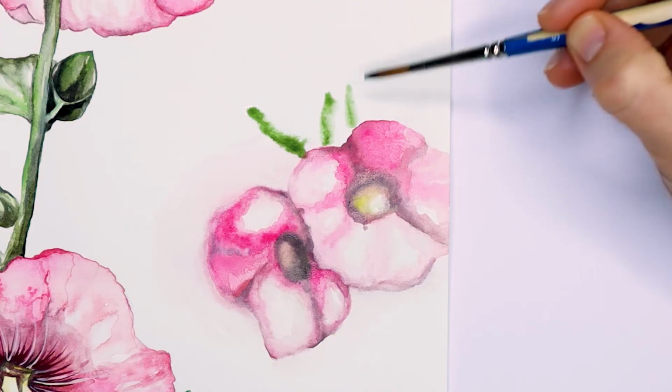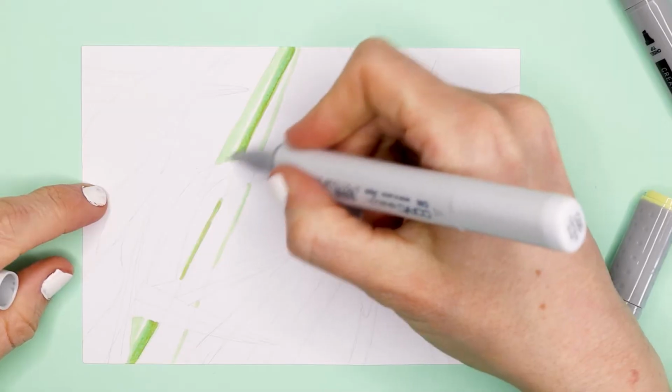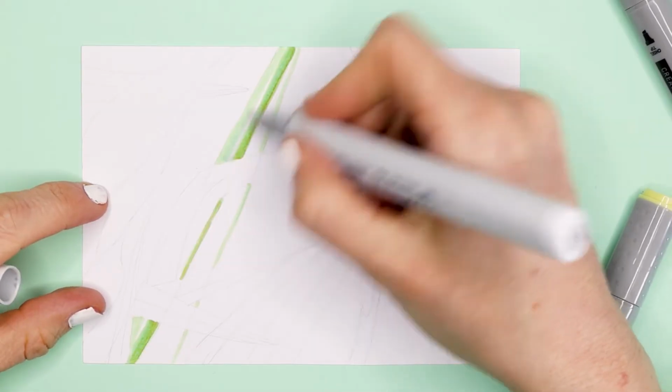What are some techniques that you have tried previously in prior artworks? And if none, what are some that you are wishing to try out moving forward? So this could be using the wet on wet technique with watercolor paint, or you might be interested in blending Copic markers to create a smooth color gradient.